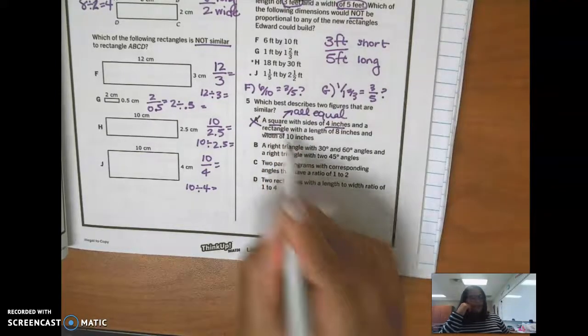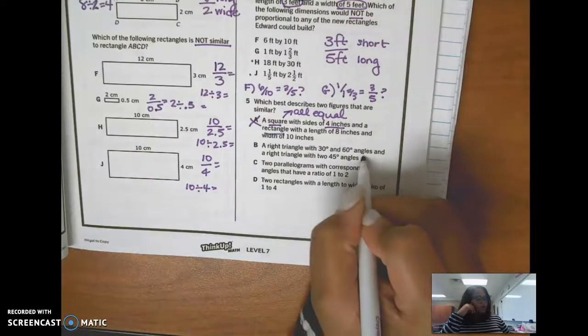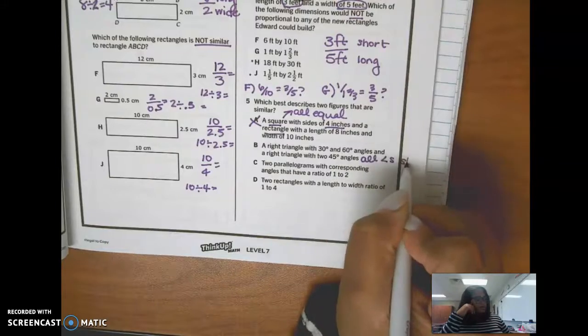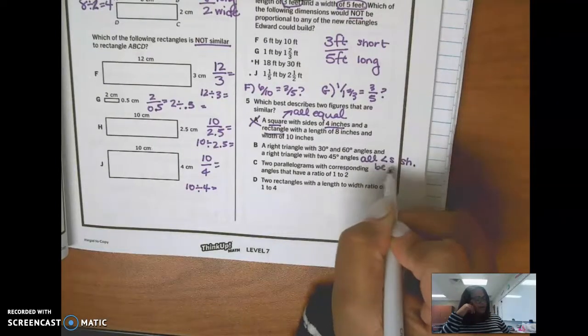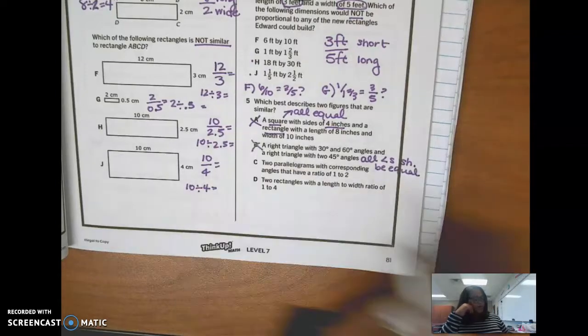A rectangle does not. It has 2 pairs of equal sides, but 2 of those sides can be longer than the other 2. A right triangle with 30 and 60 degree angles and a right triangle with 45? No, all angles must be congruent. All angles should be equal. So this is also wrong.